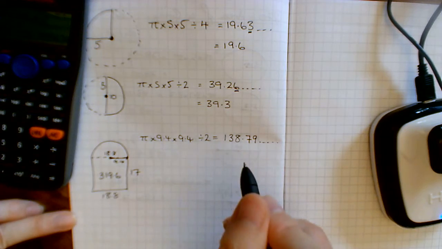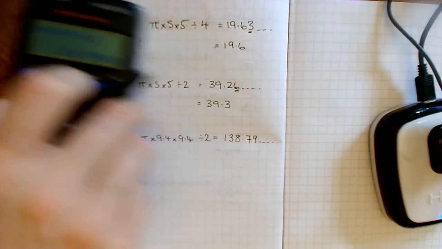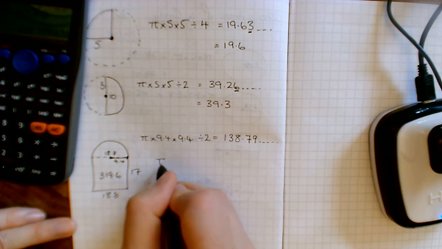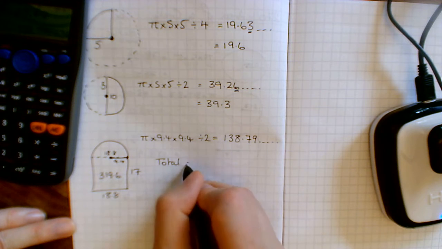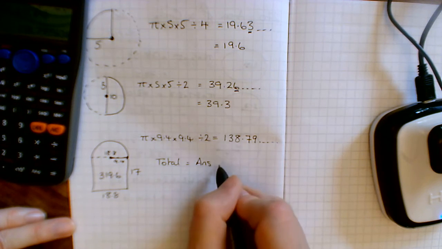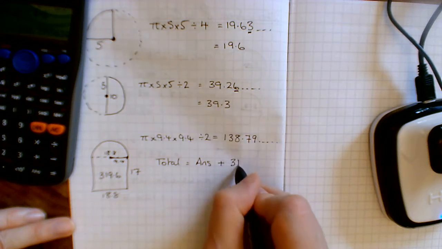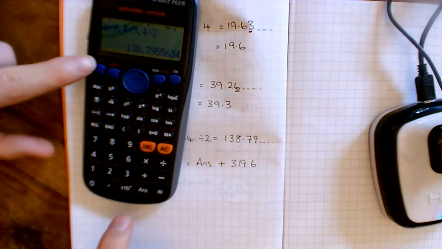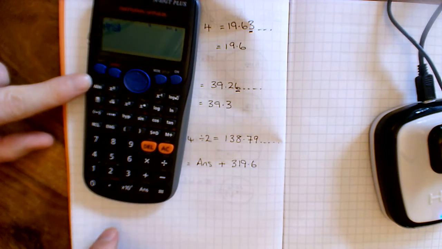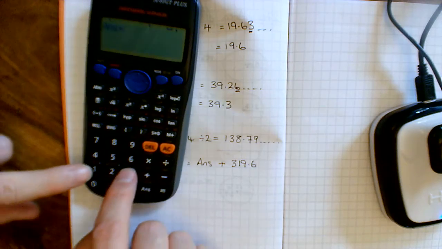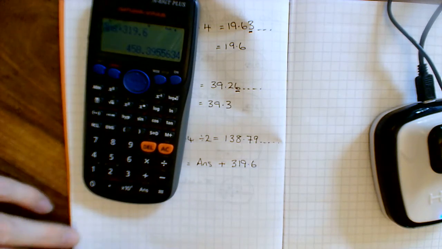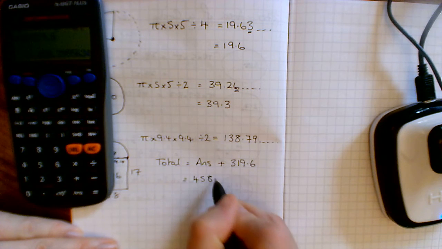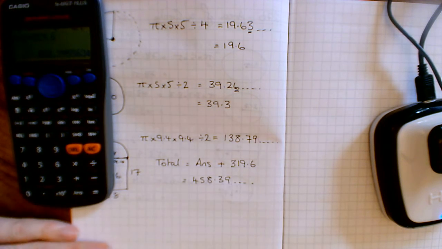So what I'll do now is I'm not going to round yet, because I know I've got to get that one and I've got to add this on for the total area. So the total is the answer from there, so that answer there, plus this 319.6. So all I'm going to do on my calculator now is I'm going to go this answer button here, so the last answer I had, plus 319.6, and I've got this answer now, the total answer is 458.39. That runs off forever.